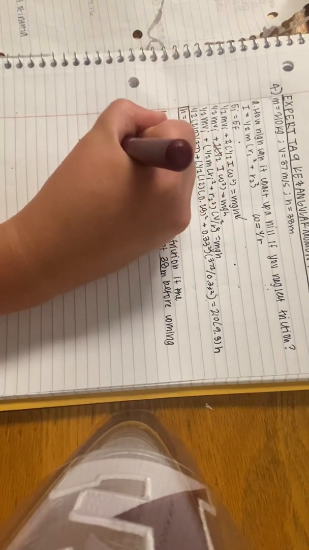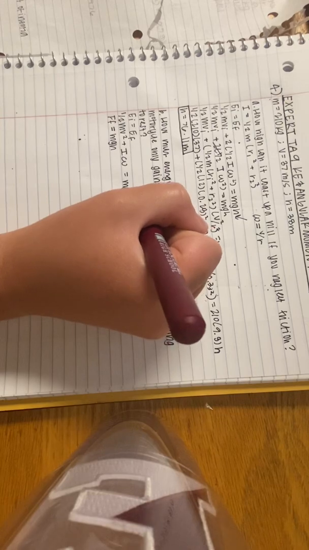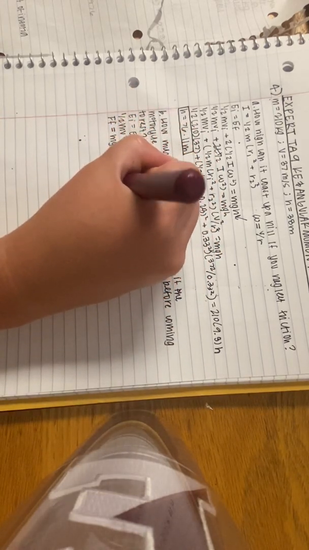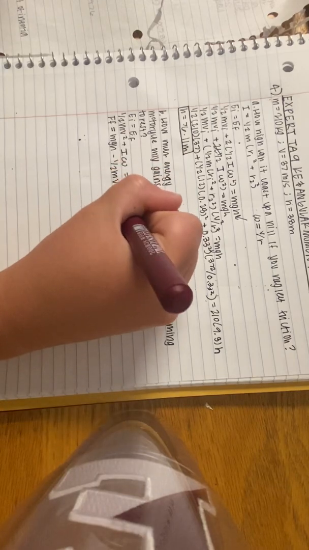Because we're looking for the force of friction, we want to isolate it, so it is equal to mgh minus 1/2 mv squared minus moment of inertia times omega squared.